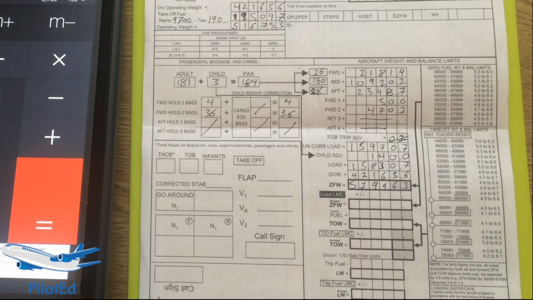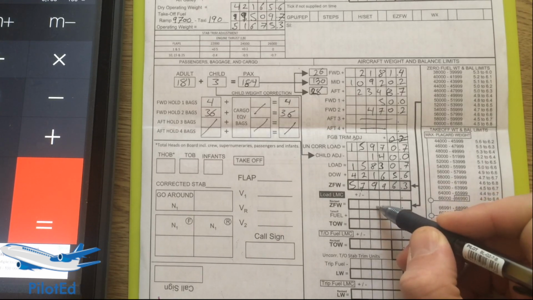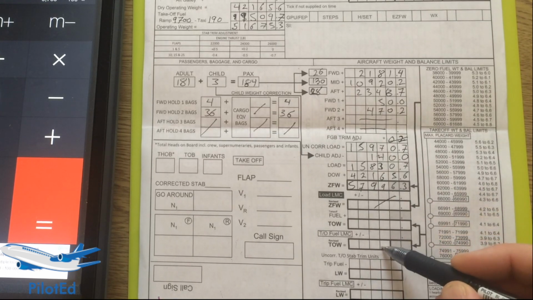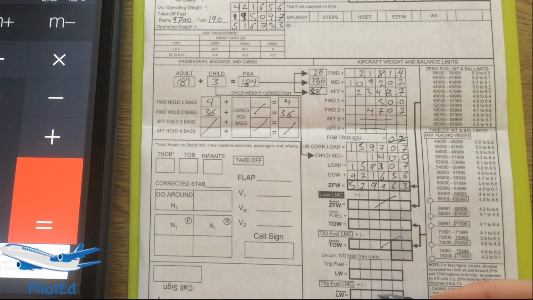Yeah. Last minute change. This is if we have to take people off or luggage, etc. I'm not going to do any last minute changes today, but we would add them into there. And then recalculate the zero fuel weight again.